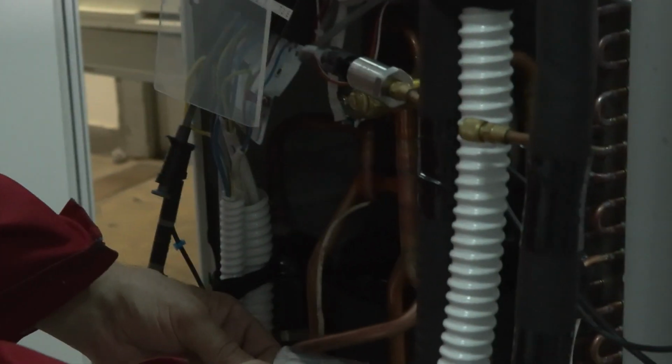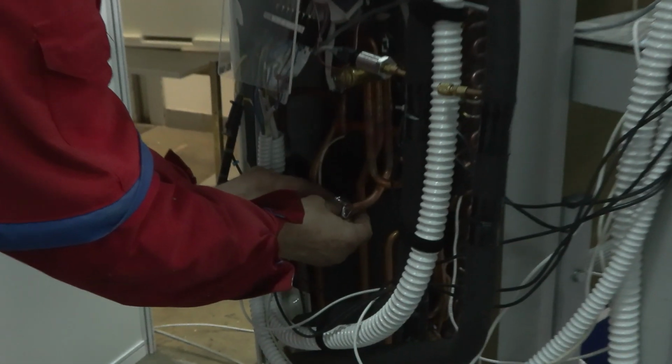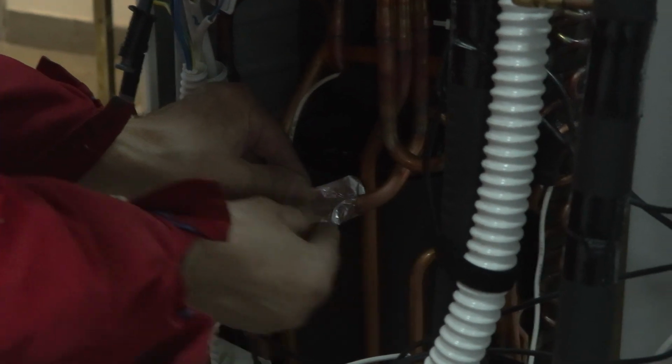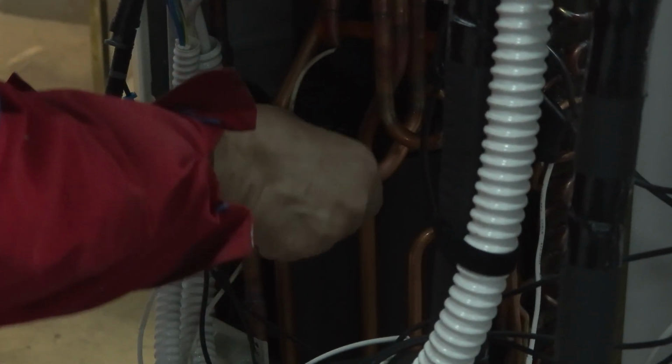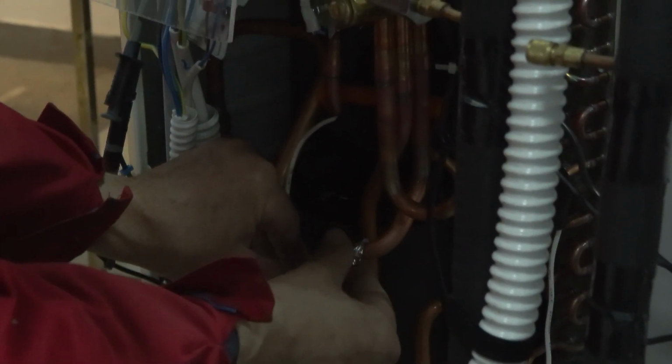So we apply these sensors on the suction pipe of the compressor, and then we have applied one on the discharge, and one on the liquid line after the condenser.